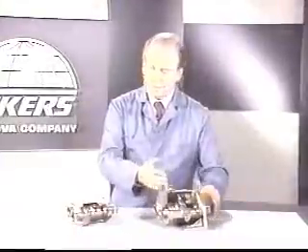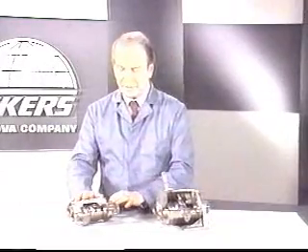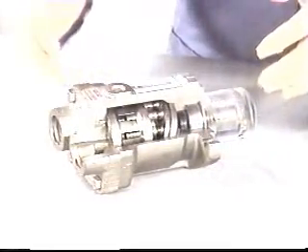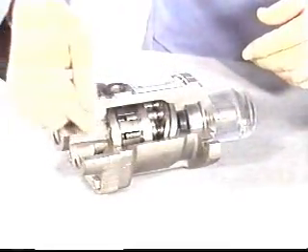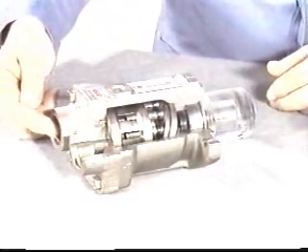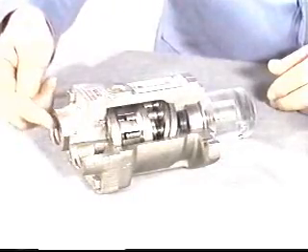Now, the motor, because it's a fixed displacement unit, has the swash plate angled, machined into the housing, and it can't be changed. Oil entering at this port forces the pistons back against the angled swash plate, causing them, the cylinder block and the drive shaft of the motor, to rotate. Oil is discharged in the opposite port and is returned to tank at a low pressure.